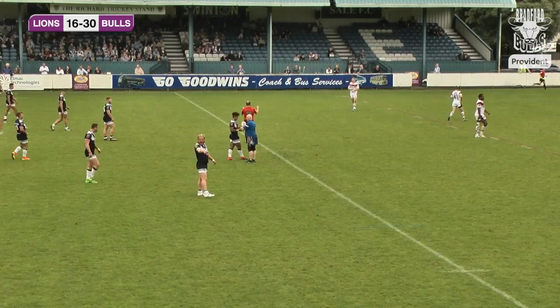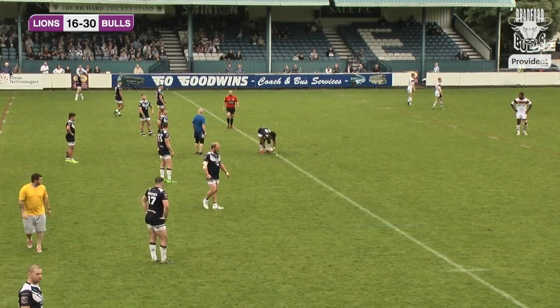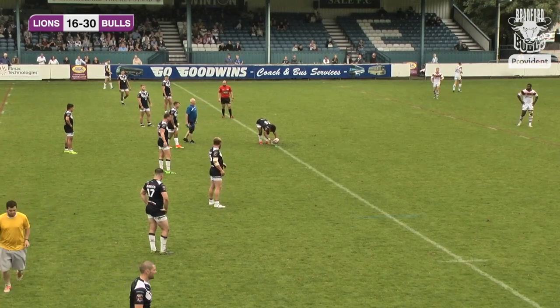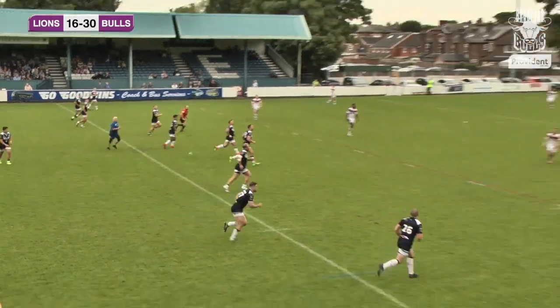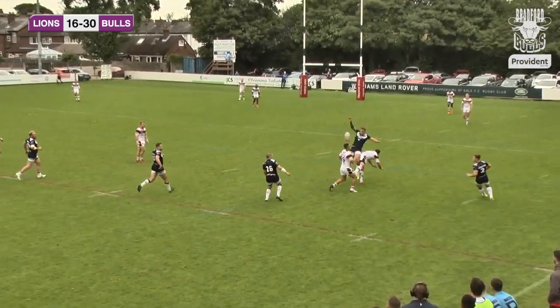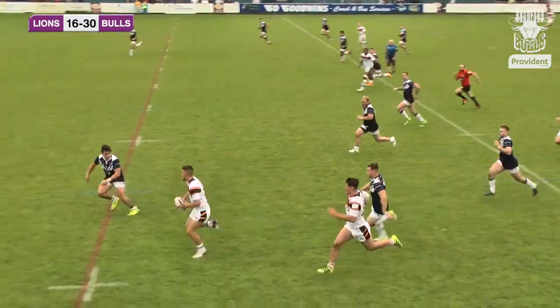Well, that makes the score now the Swinton Lions, Swinton 16. The visitors, the Bradford Bulls 30. You would think that's enough, wouldn't you? But given the way the game's ebbed and flowed all afternoon, who knows? Because Swinton have got the ball back from the kick-off. Well, they haven't. It's been batted back to a Bradford ball.